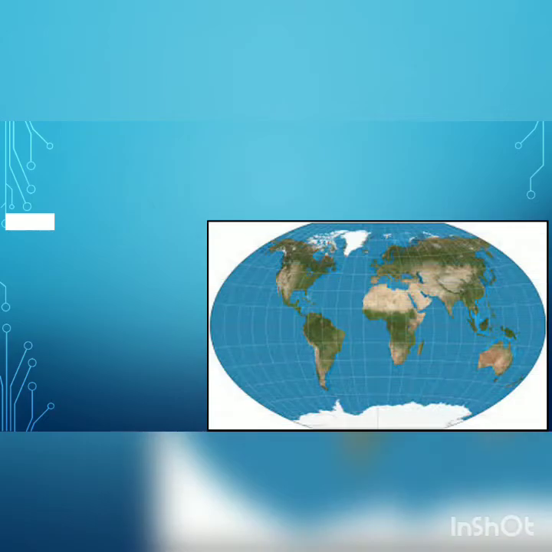Students, you all are familiar with this world map. You all have used it for locating continents, oceans, countries, mountain ranges, etc. But have you ever wondered that the western coast of Africa and the eastern coast of South America can be fitted together like two pieces of a puzzle? Have you ever wondered it?